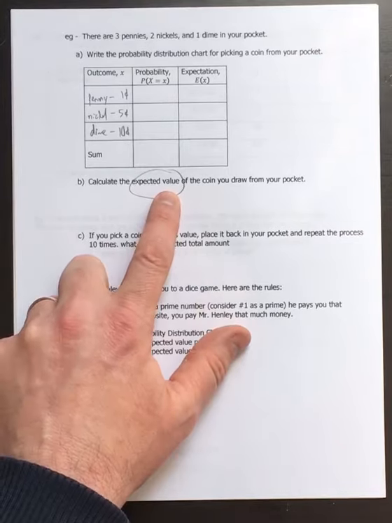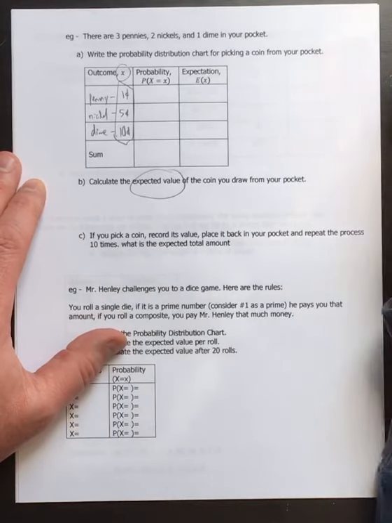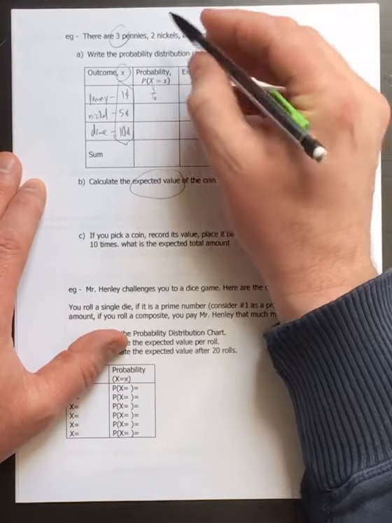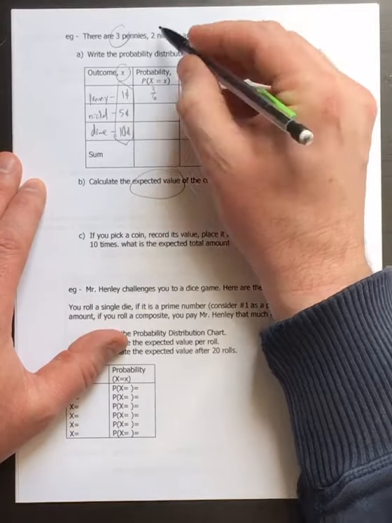So this of course is X, and then we've got the probability of X. In this case we've got 3 pennies, so it's going to be 3 out of 6. 2 nickels, so it's 2 out of 6, and then 1 dime, so that's 1 out of 6. And that's what this extra column was for on the earlier distribution that I showed you. It was for the expected value, E of X, which is X times P of X.